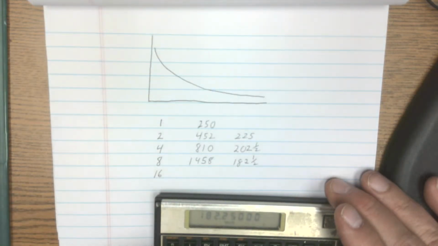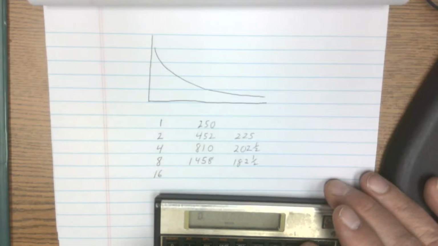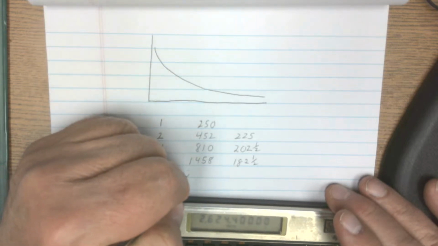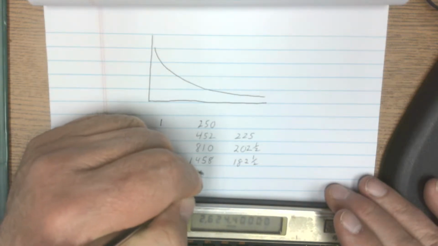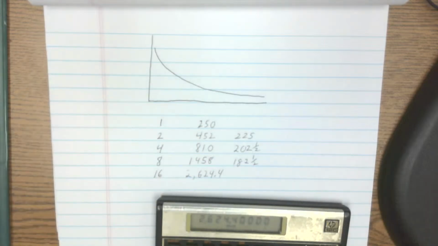Now we multiply that times 16, 2,916 if no more learning took place, but we're still getting some learning. So it will be 2,624.4.